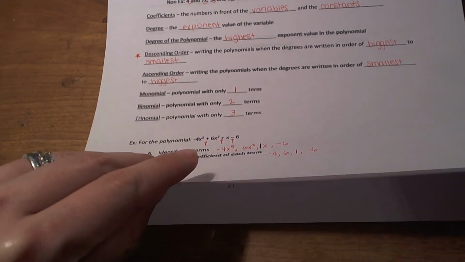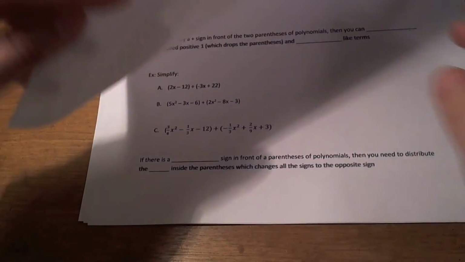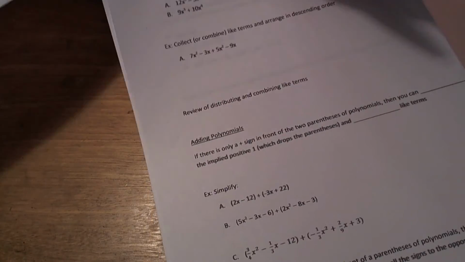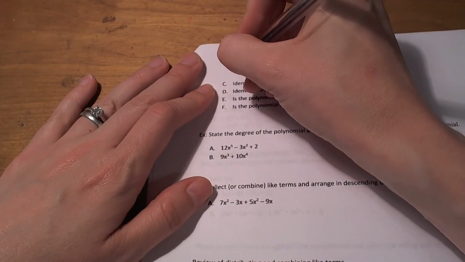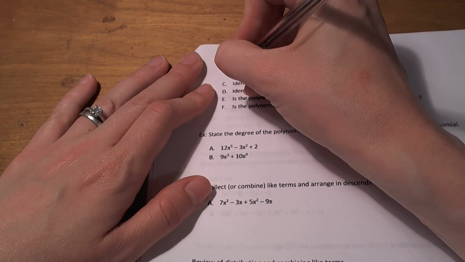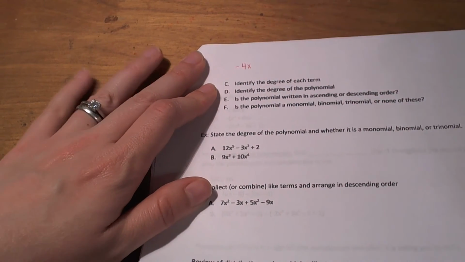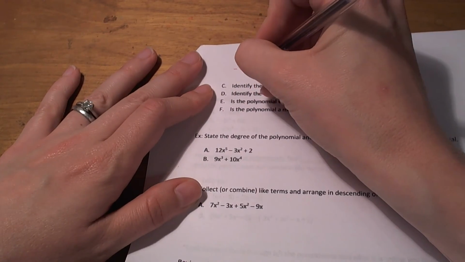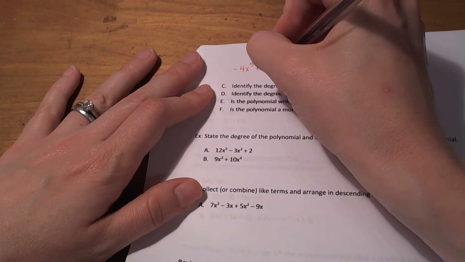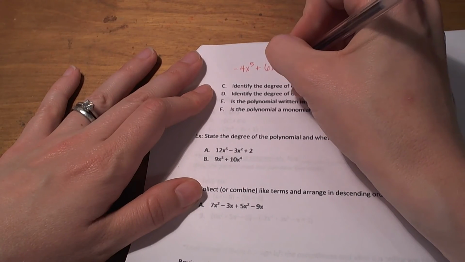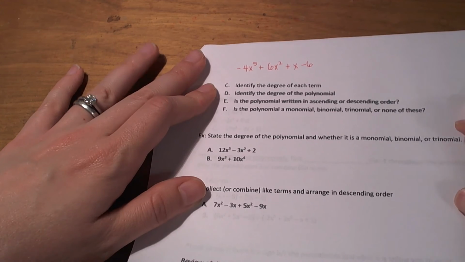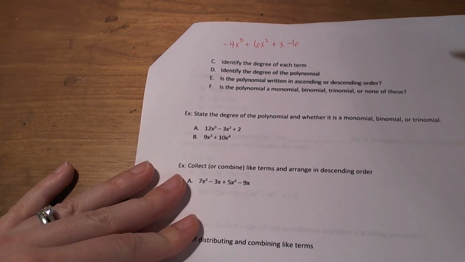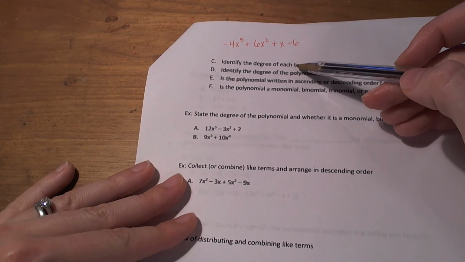Now I'm going to have to flip over. I'll write this polynomial at the top of the next fill in the blank page, which maybe will help you as well in filling these in. So we're referring to the polynomial from the previous page that was negative 4x to the fifth plus 6x squared plus x minus 6 to finish answering these questions. And so C asks us to identify the degree of each term.